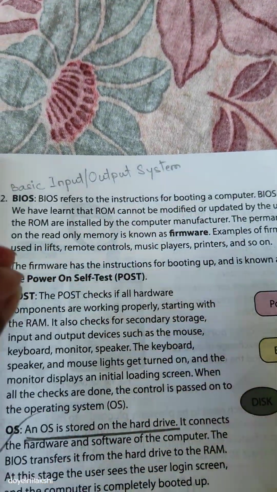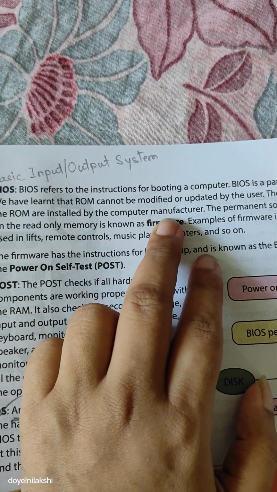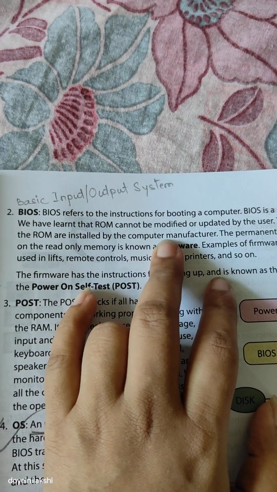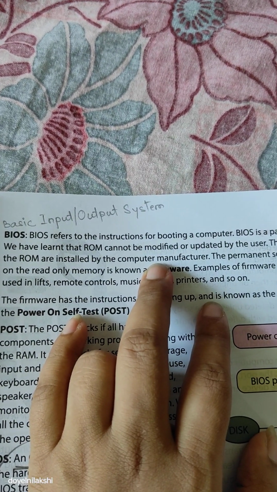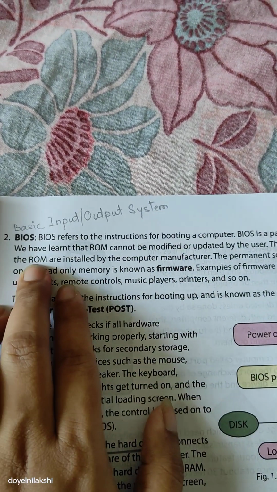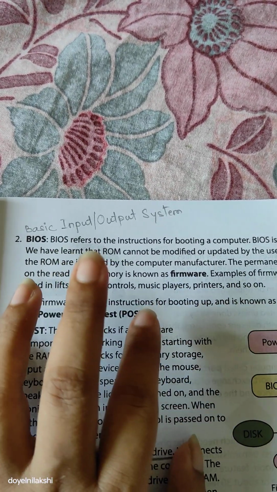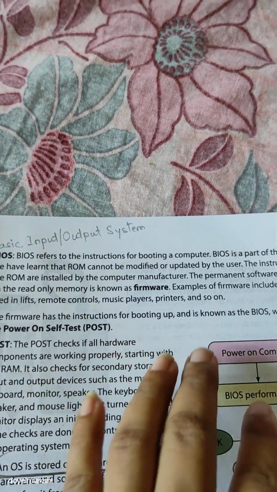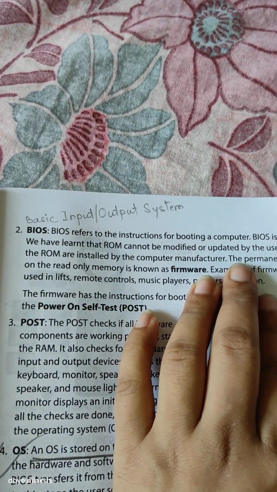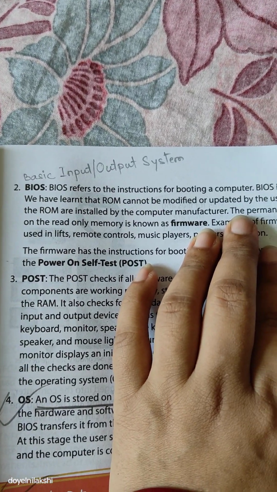The computer manufacturer has already installed some instructions within the read-only memory, which cannot be modified, corrected or updated by the user. Who is the user? We are the user. User means the person who is using the computer system, right?